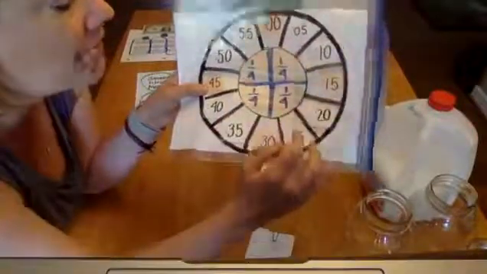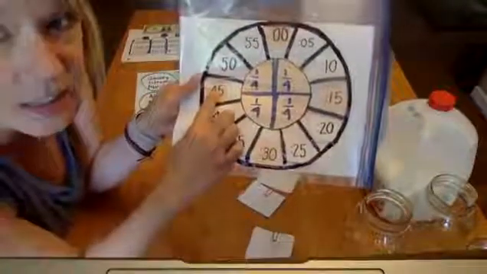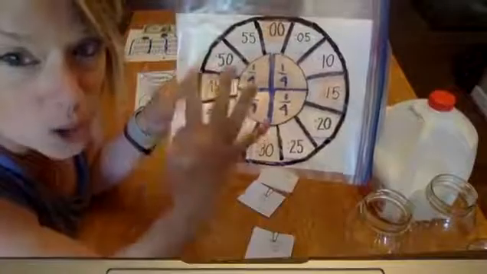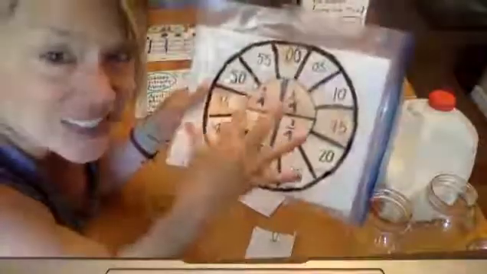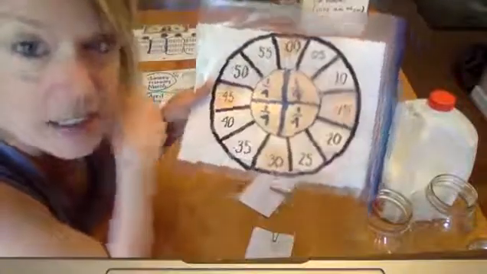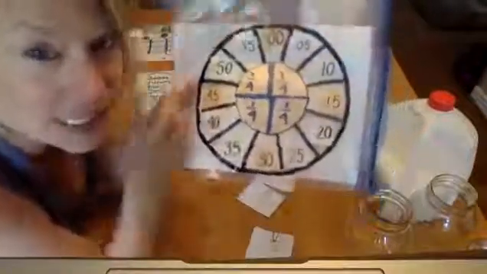So there's 5, 10, 15. Then there's 5, 10, 15. Then there's 5, 10, 15. So that's 4 quarters in 1 hour, and a quarter on a clock is 15 minutes. Okay, it's not 25 minutes because a clock is different than money. Okay, so let's keep that in mind.